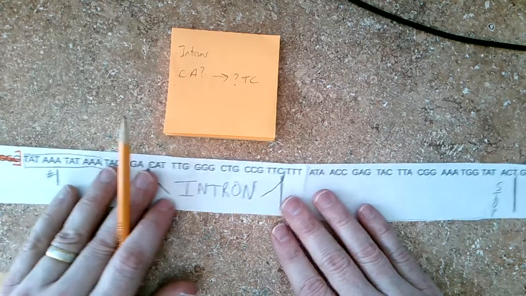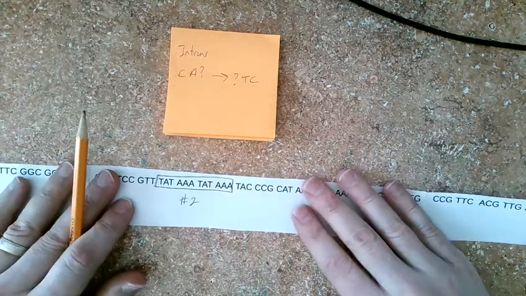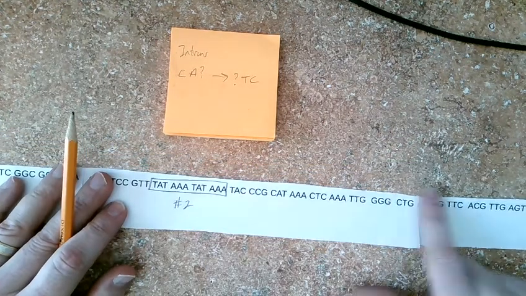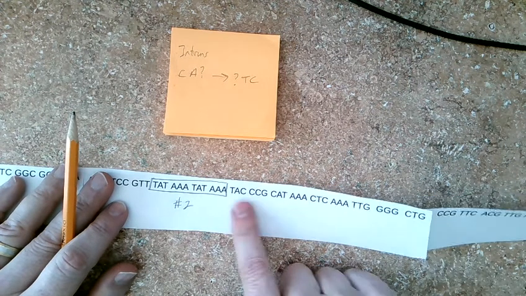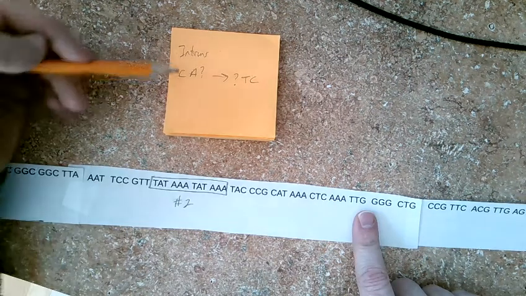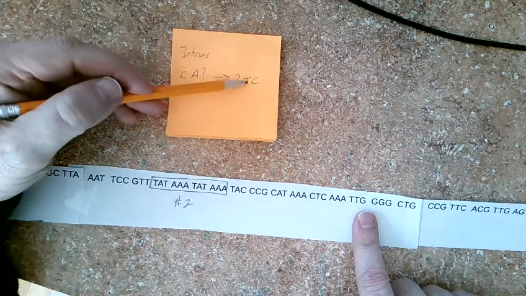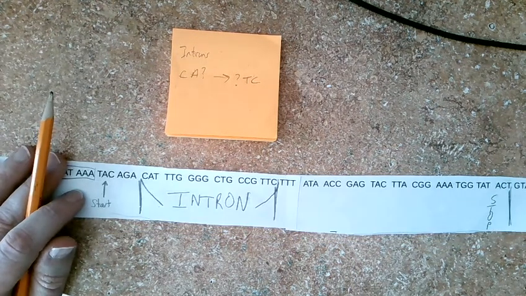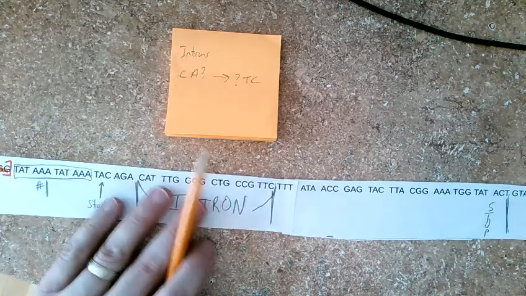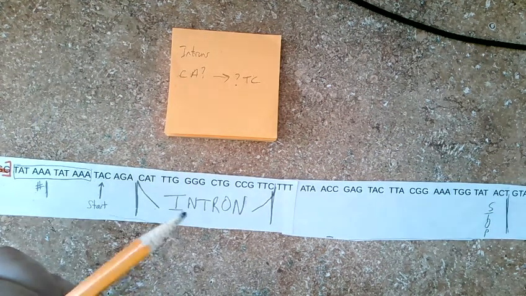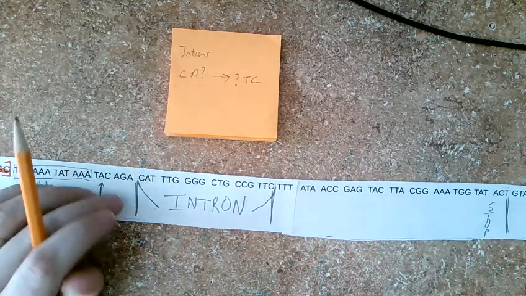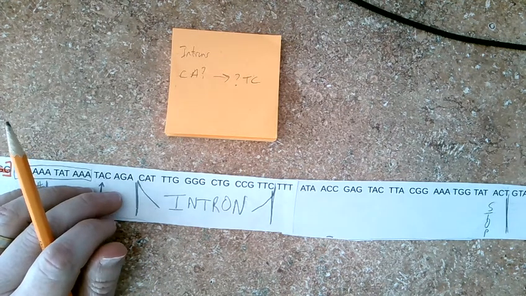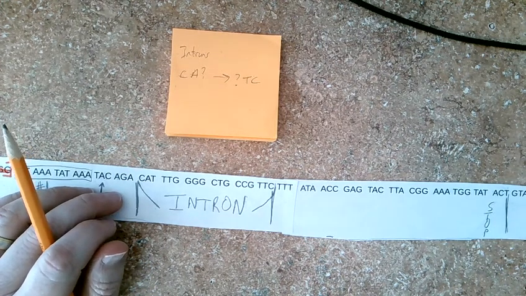You're now going to go through each of your other genes. Here begins the next gene, and you're going to be looking for the introns. Remember, it's CA something, to something TC. If you need to, go back and rewatch my video to see how I found that. Just take your time, be careful. I might suggest doing this part in pencil just in case you make a miscalculation. All right, good luck finding your introns.